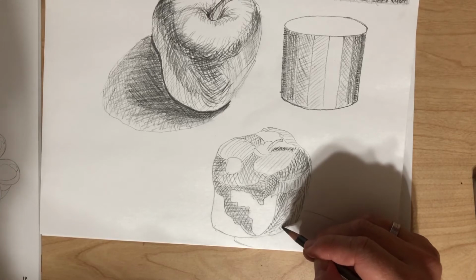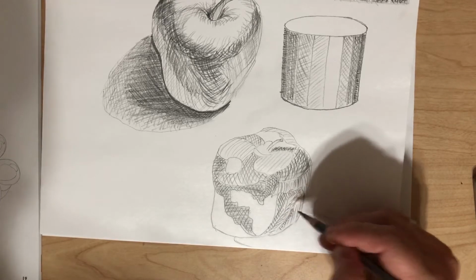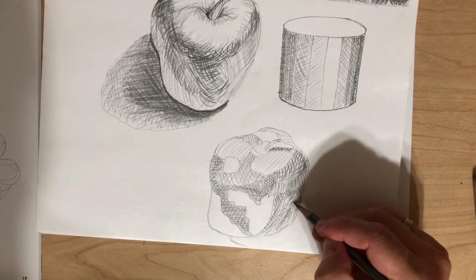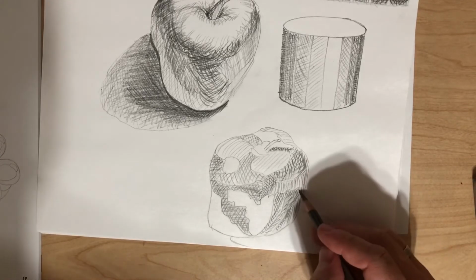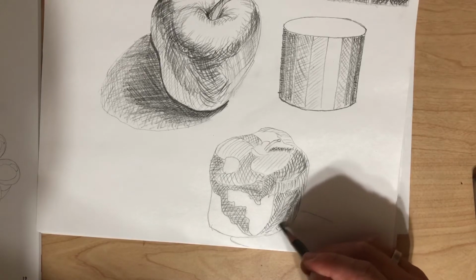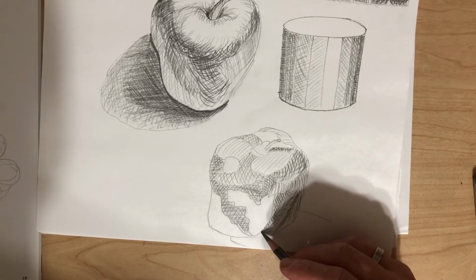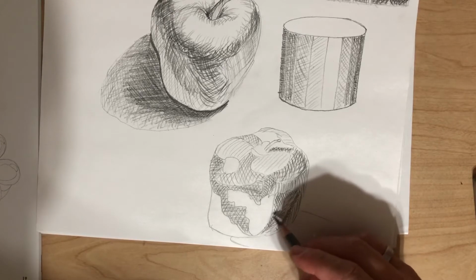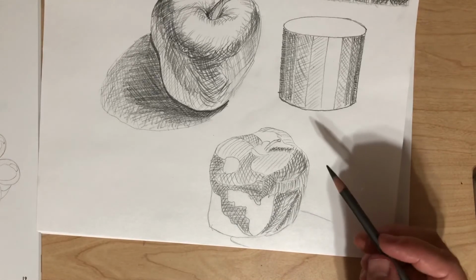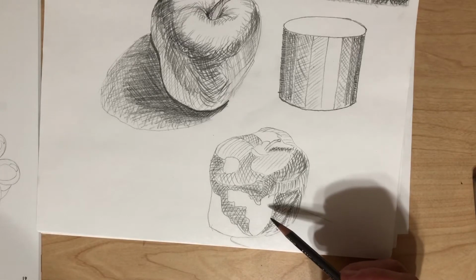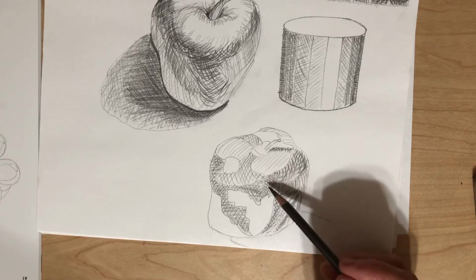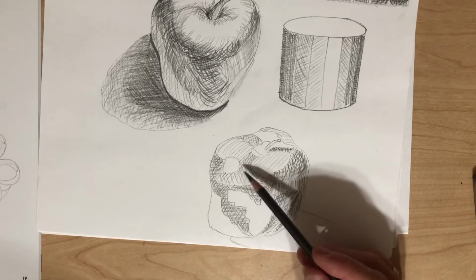Too heavy here, but all right. And then over here, it's going to be a tone in between this and this, kind of like that one.